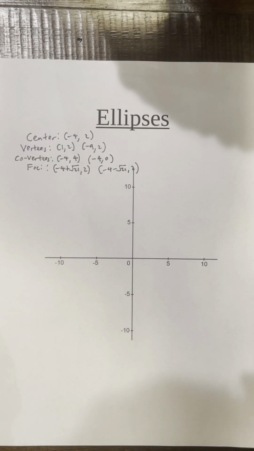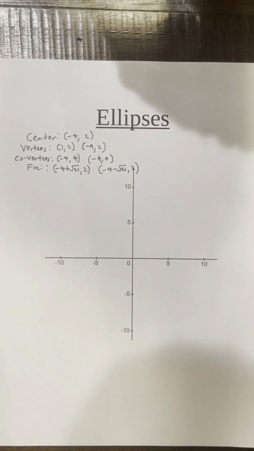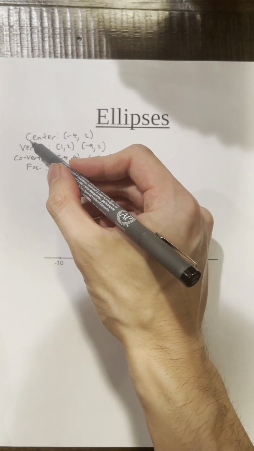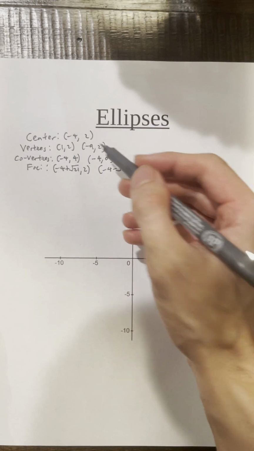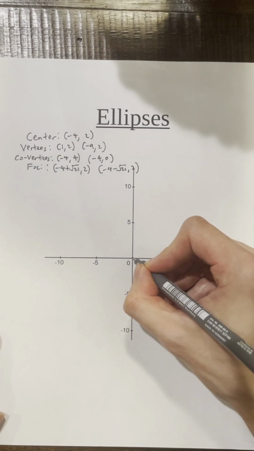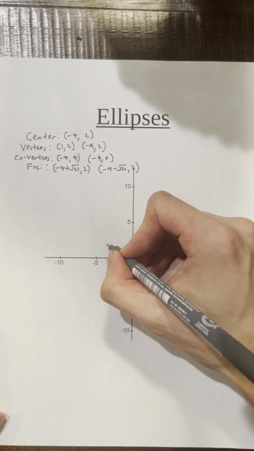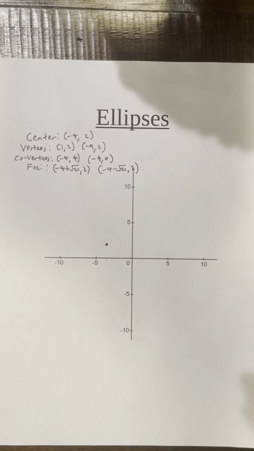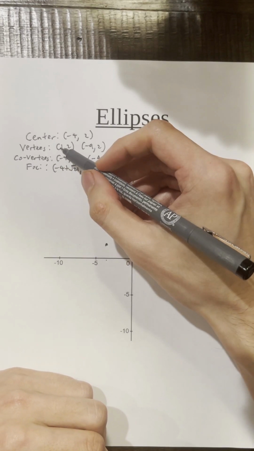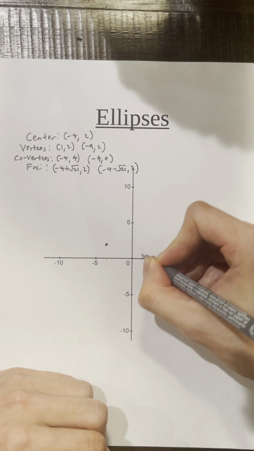To graph the ellipse, I've copied the center, vertices, co-vertices, and foci. So let's go ahead and start by graphing the center. So where would negative 4, 2 go? So negative 4, I need to go left by 4, and then I need to go up by 2. So that'll land me about here. Let's go ahead and graph the vertices as well. Where would 1, 2 go? So I have to go right by 1, up by 2.